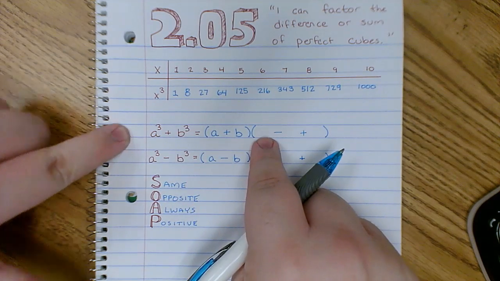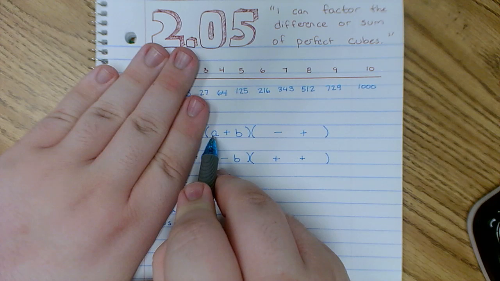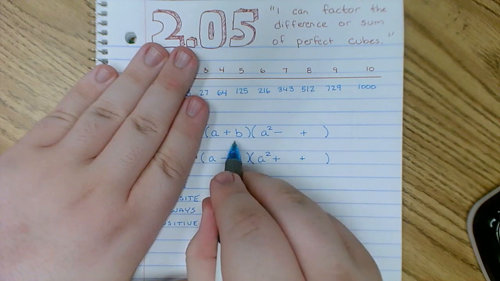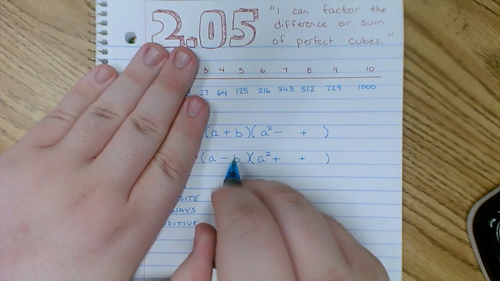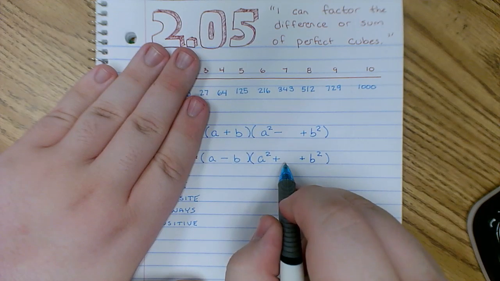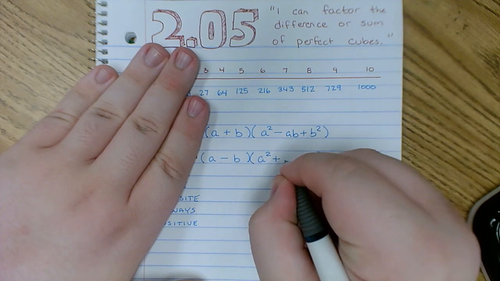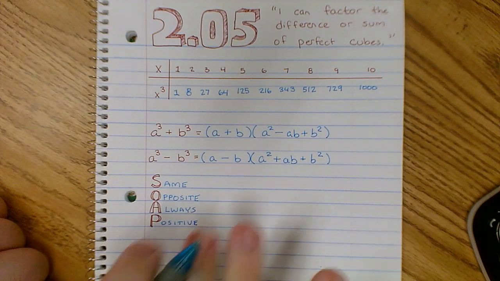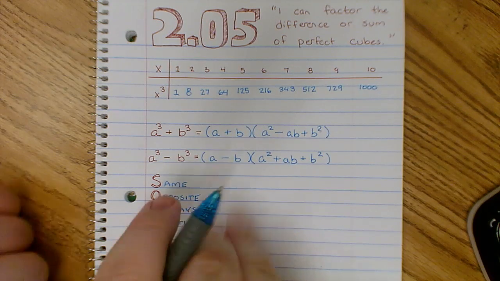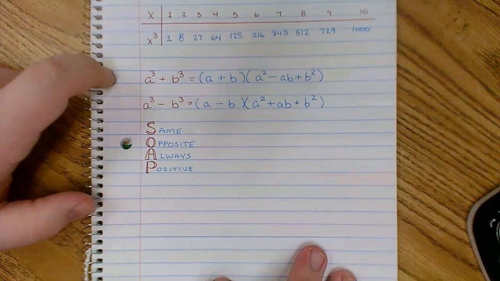Now, to get the first number in the trinomial, you really just look at your binomial. The first number in the trinomial is the first number in the binomial squared, a squared. And the last number in your trinomial is the last number in your binomial squared. And the middle term is just these two numbers multiplied together, ab. If you can remember those two formulas, you will be able to do this so easily. Try to memorize your perfect cubes. If not, I'm going to show you a calculator trick in a minute. But let's start working some examples.